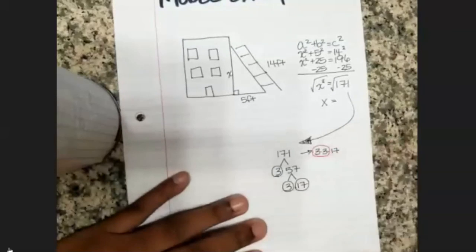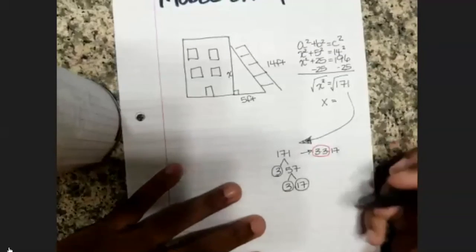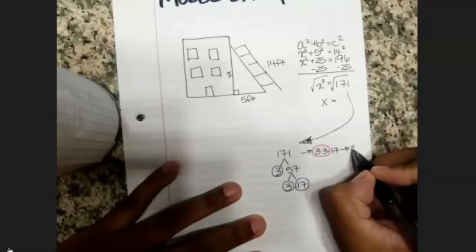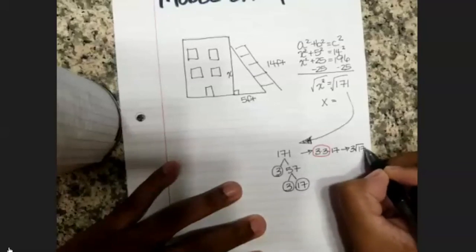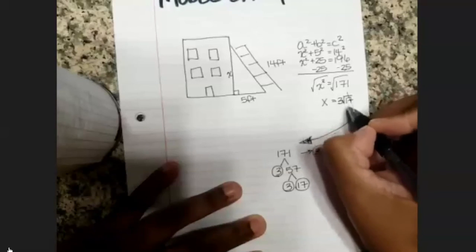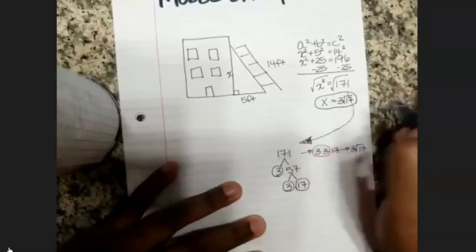So I have a pair of 3s, so I can take a 3 out. And the 17 has to stay under because it doesn't have anything to go with. So there's my final answer, 3 times the square root of 17.